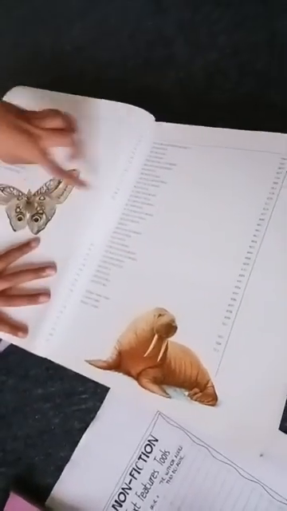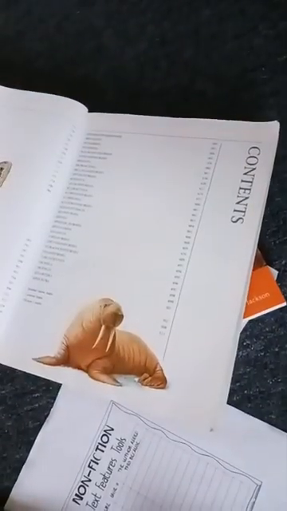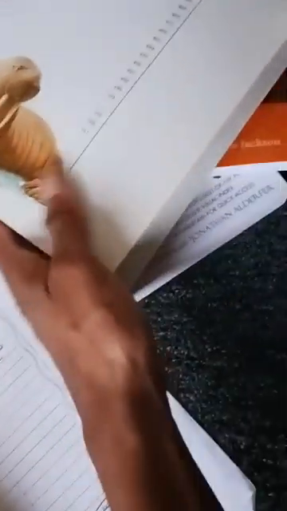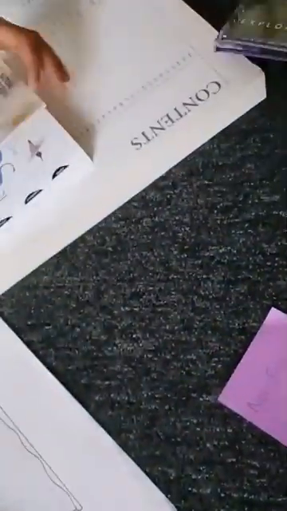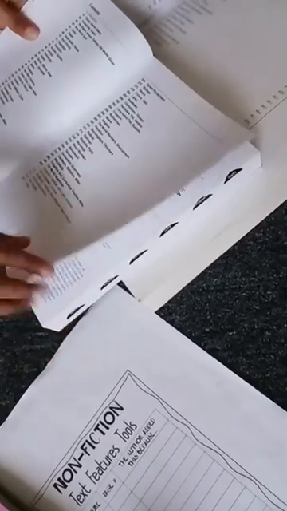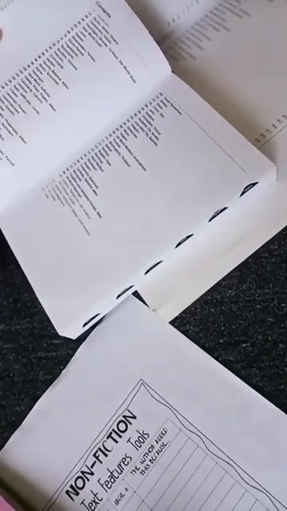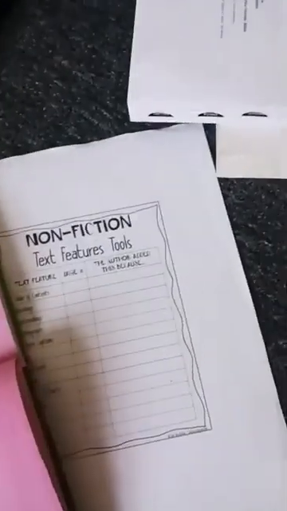1, 2, 3. Okay, so it has 3. That one has 3 as well. Let's check out the bird book. How many table of contents pages, if any, does that book have? 1, 2. It has 2. Okay, so based on how much information is in the book, that will determine how many pages of the table of contents it has.